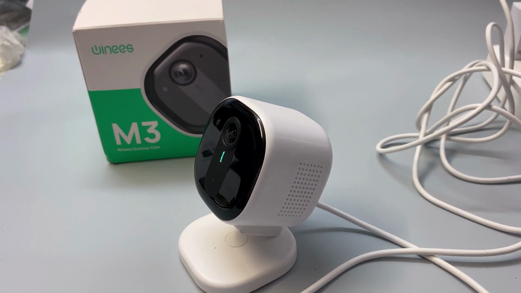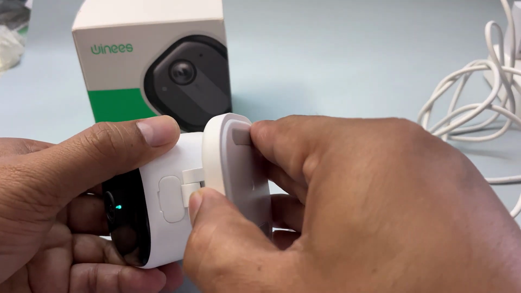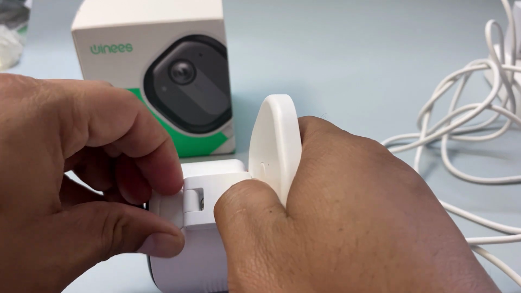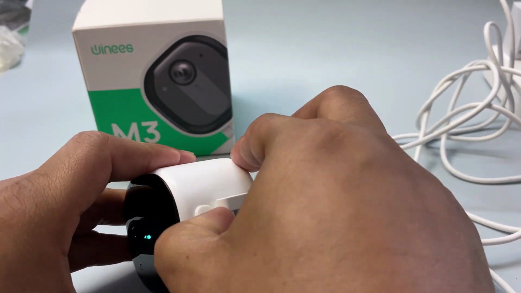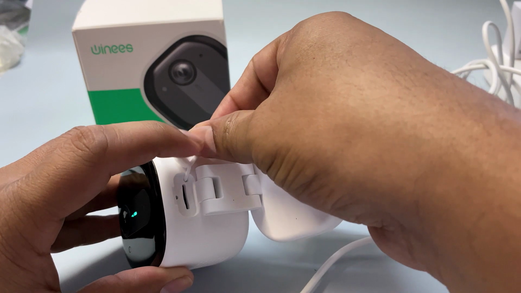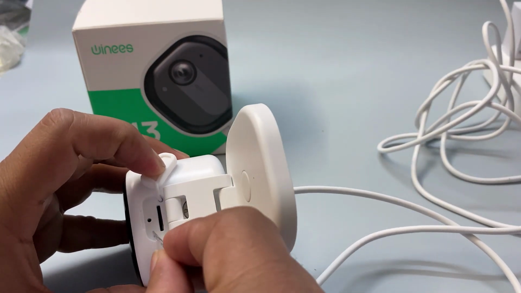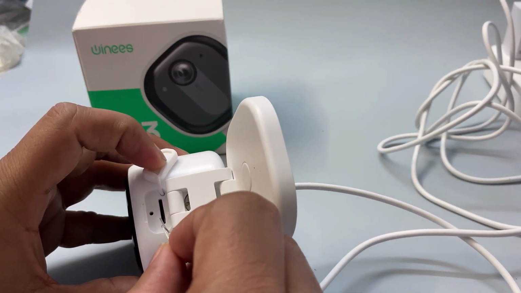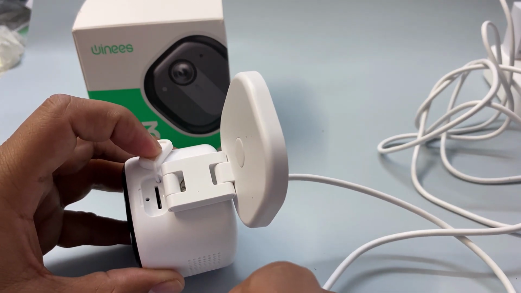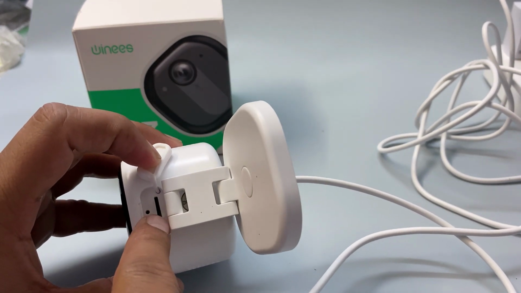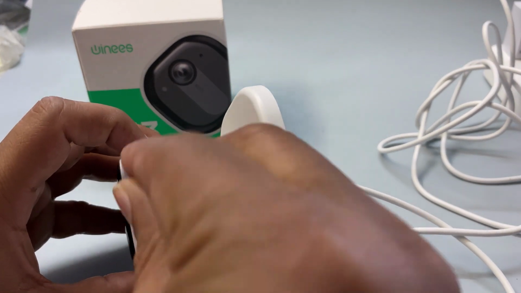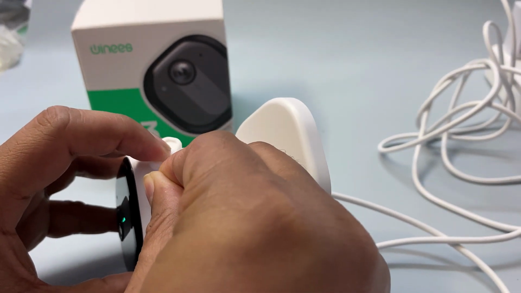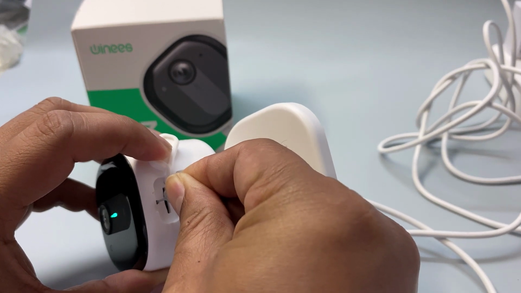If for some reason camera doesn't connect to Wi-Fi, then we need to reset the camera. Now the question is how we can reset the camera. So for the camera, if you look on back, there you can open this part here. There is a micro SD card slot here, and this is the reset button. If you want to save the video in micro SD card, then you can insert the micro SD card here, and to reset the camera you can press and hold this button.